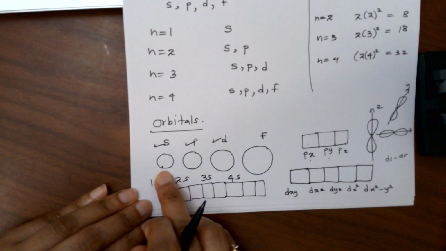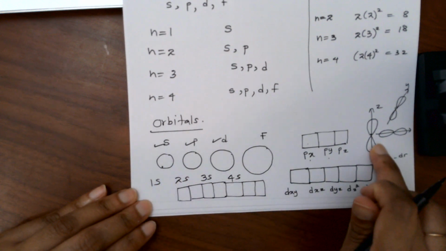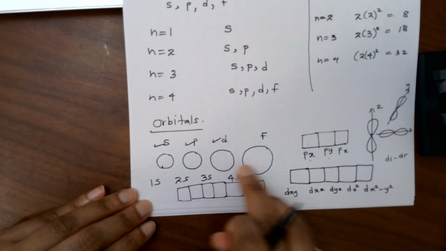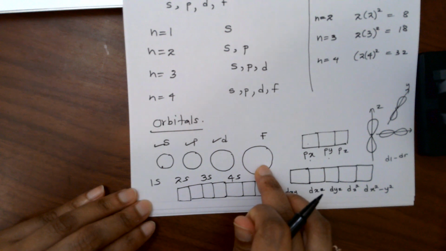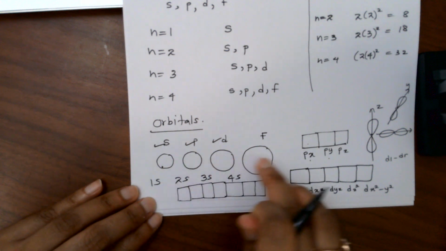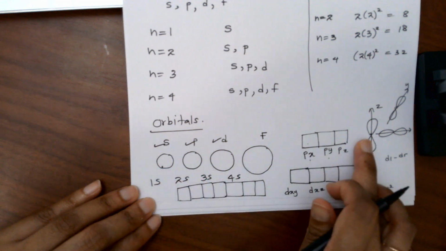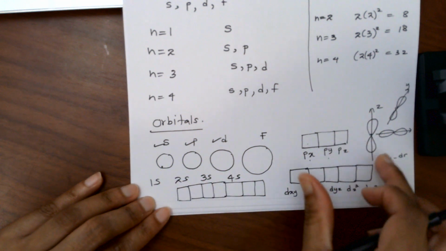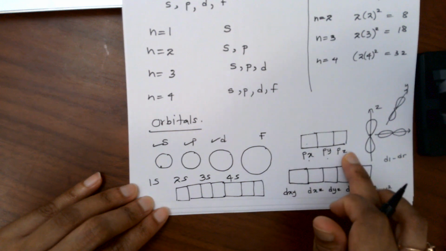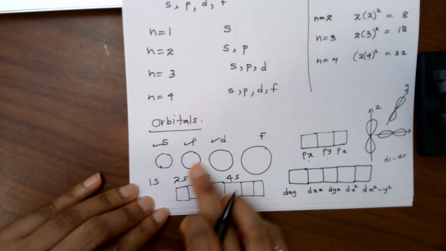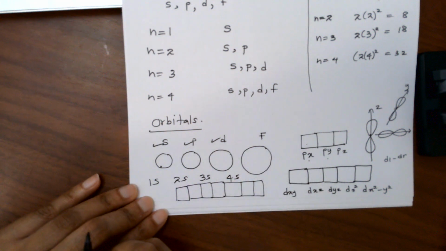We discussed that s orbitals are spherical in shape and p orbitals are dumbbell in shape. However, you don't need to worry about the d and f orbital shapes since they are complicated. At this level, just try to understand there are 4 different types of orbitals. S is spherical, p is dumbbell shaped. There are 3 p orbitals, px, py, pz. D orbitals, there are 5. F orbitals, there are 7. That is about orbitals. Now let's see how electrons occupy the orbitals.